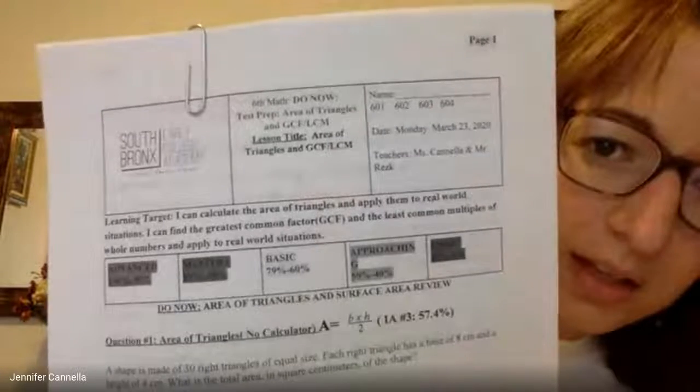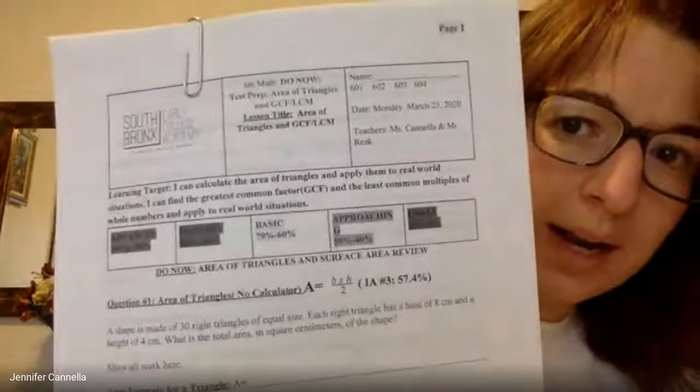So I hope that everybody has the packet that you need. I'm going to show you the packet. I'm just going to go grab it from my ledge here. Okay, let's start. I'm going to flip this around. We're going to start with the packet that says Monday, March 23rd, 2020, page 1, all right?